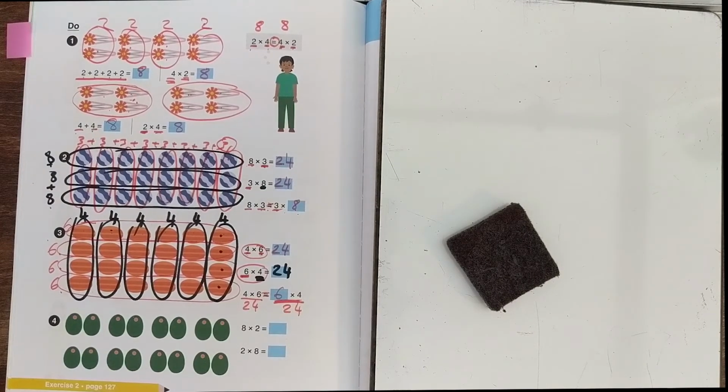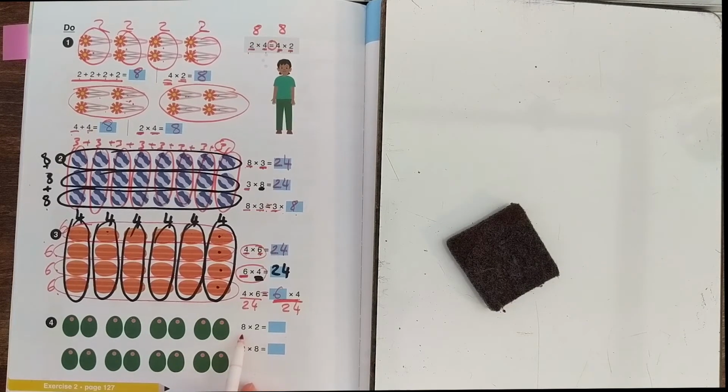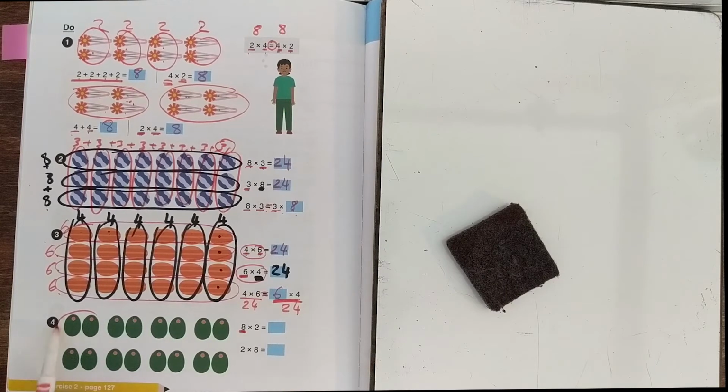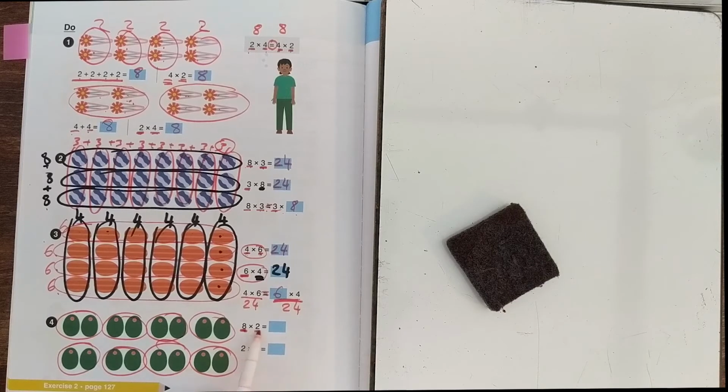Okay, let's look at it. Very last one, number 4. I can see the groups of 2s, but let's follow what it says here. It says there are 8 groups. I'm going to make 8 groups. 1, 2, 3, 4, 5, 6, 7, 8. I have 8 groups. Inside of each group is 2.